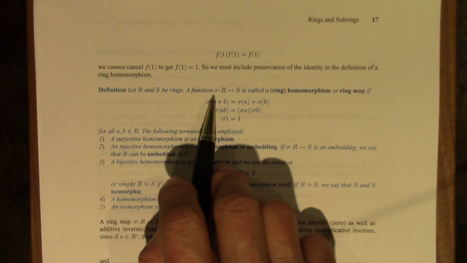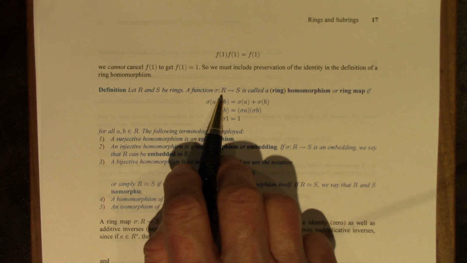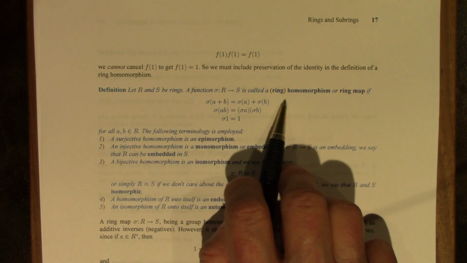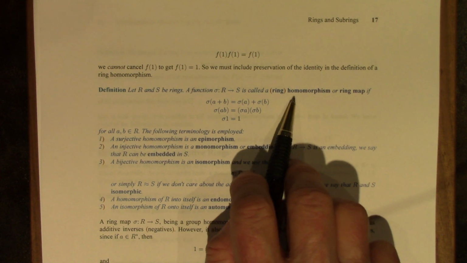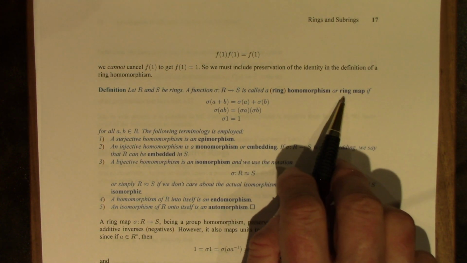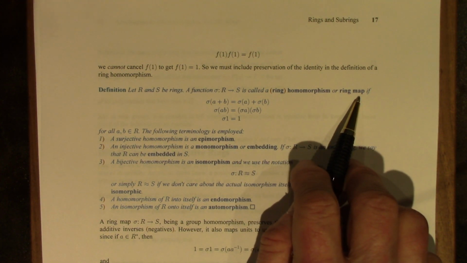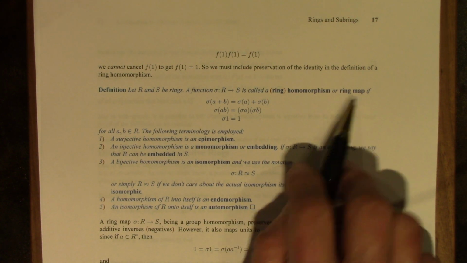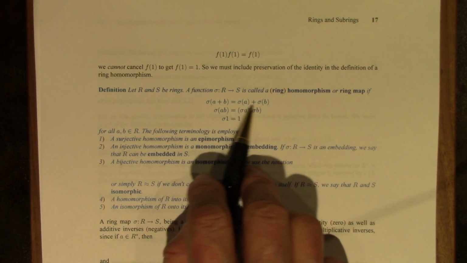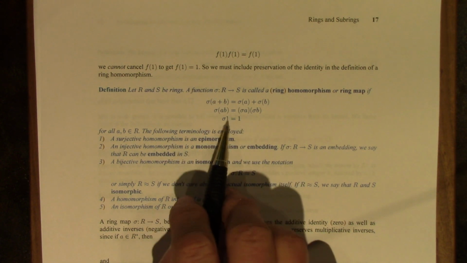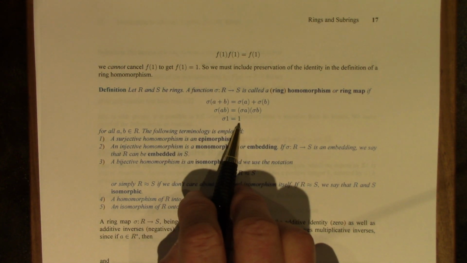R and S are rings. A function sigma from R to S is called a ring homomorphism, or just a homomorphism, or sometimes a ring map. I tend to use that terminology myself. If sigma preserves addition, multiplication, and the multiplicative identity.